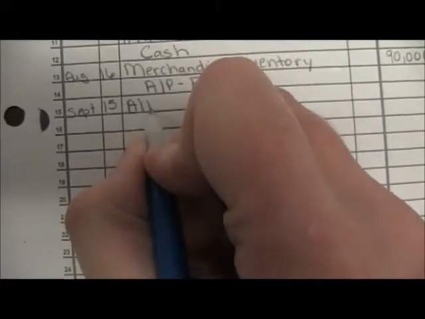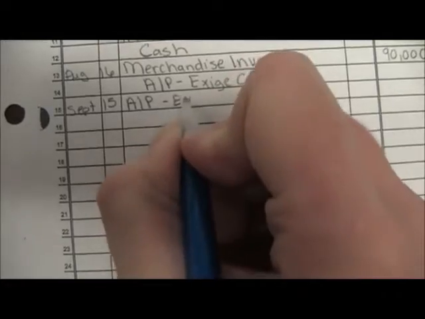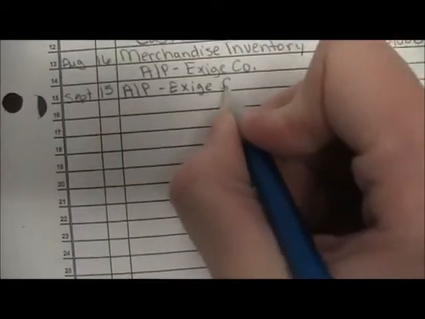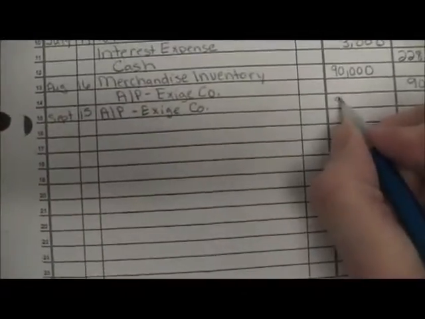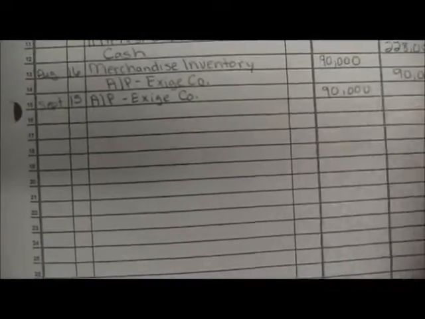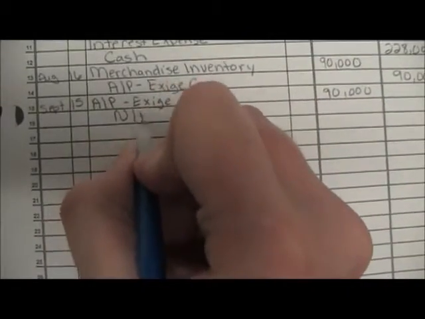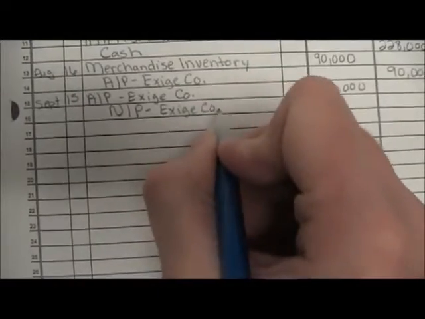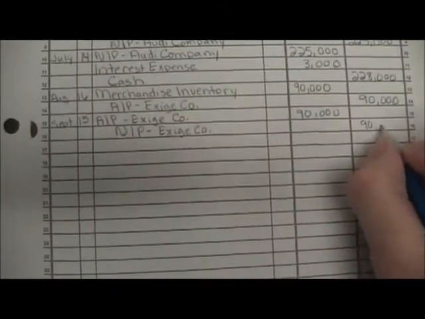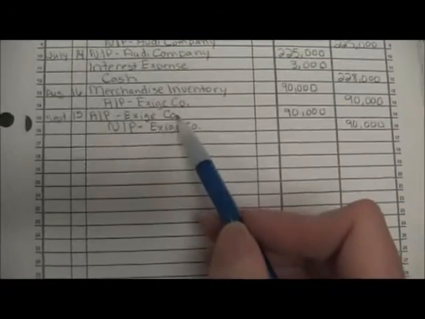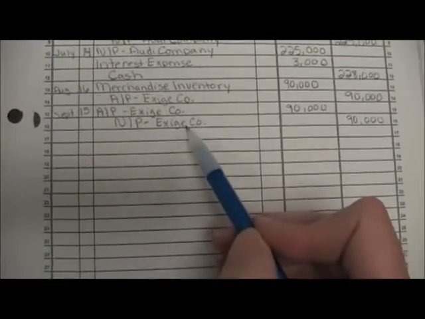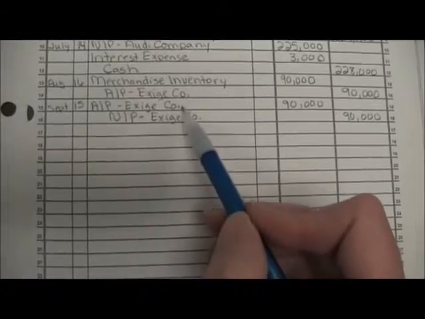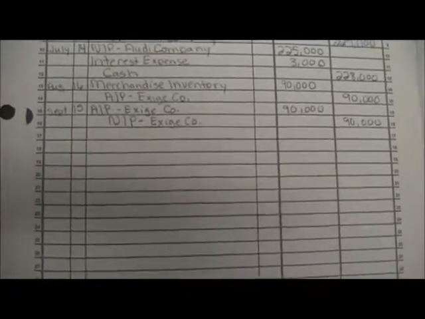We're going to debit accounts payable to take it out of that account for $90,000. And we're going to credit notes payable, Exige Company, for $90,000. So all we did was take it out of the accounts payable account and put it into the notes payable account. So we turned it from a short-term loan into a long-term loan.